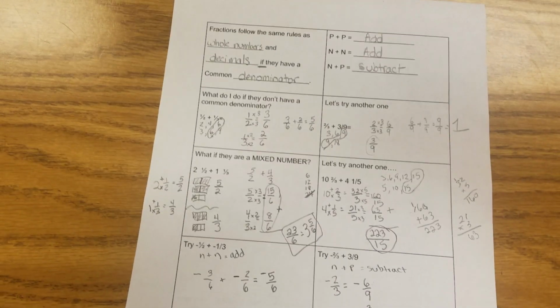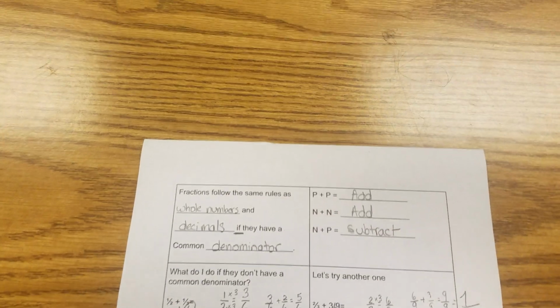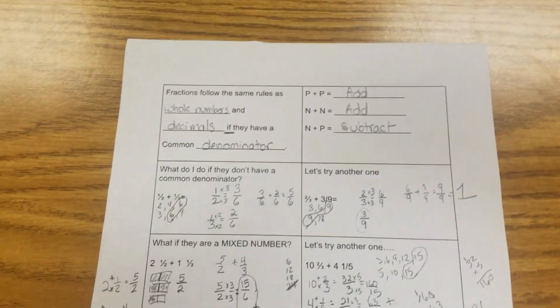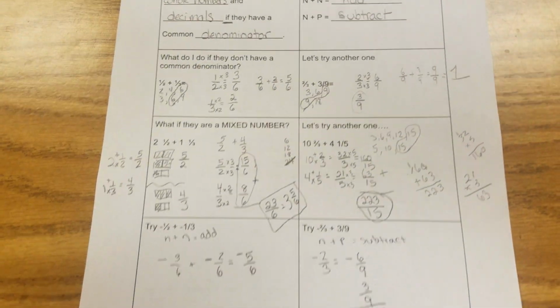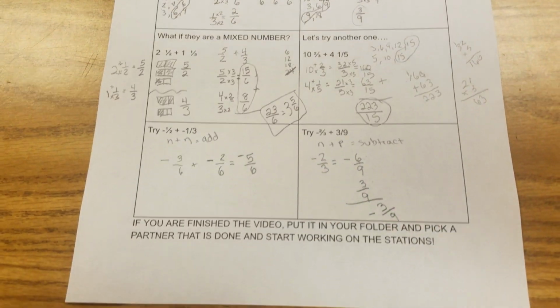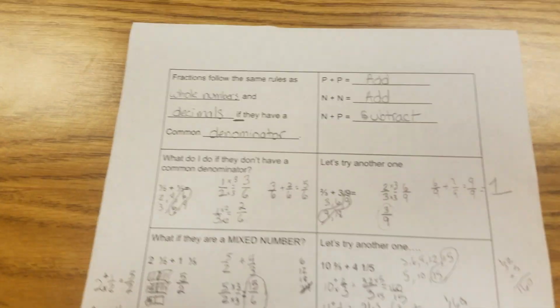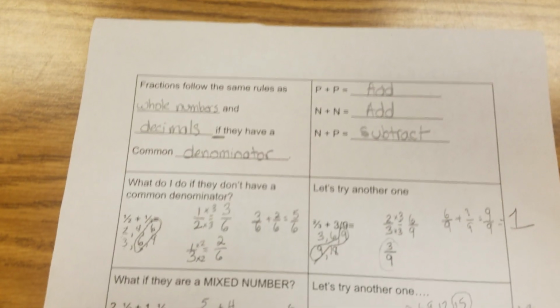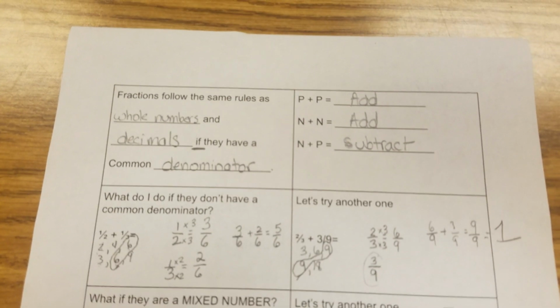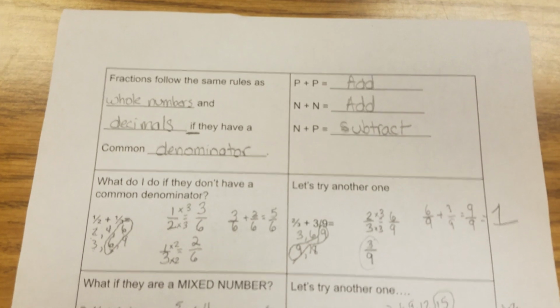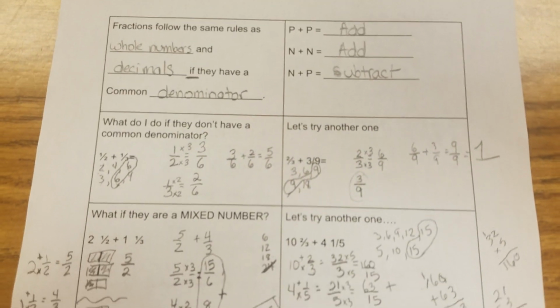All right, if you are finished the video, let me see if I can zoom out here, if it'll focus. There we go. And you have everything written down. That's a lot of stuff, guys. Everything written down. Then you can stop the video and you can get up out of your seat and use the back of this paper to do your stations. Remember that I have an answer key for you to check your work and that you can get help from me or whoever else is in the room.